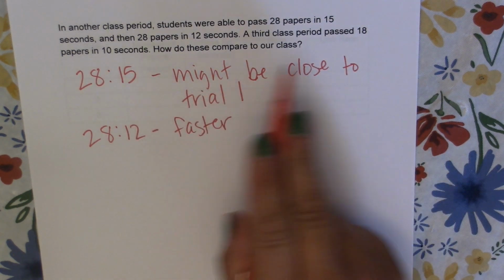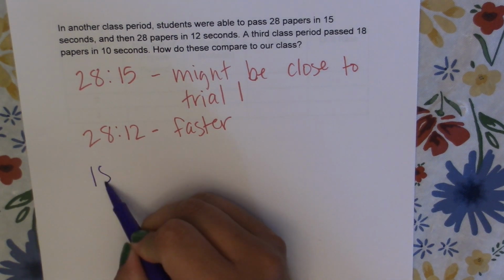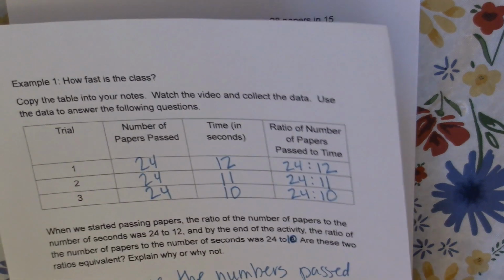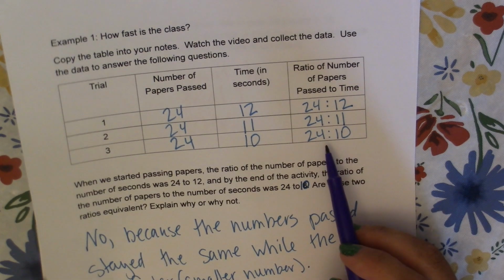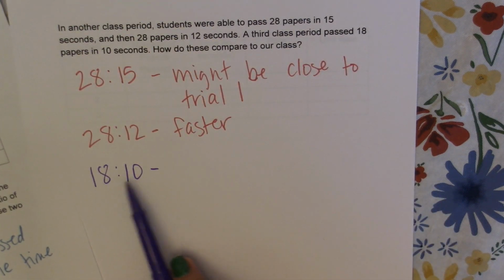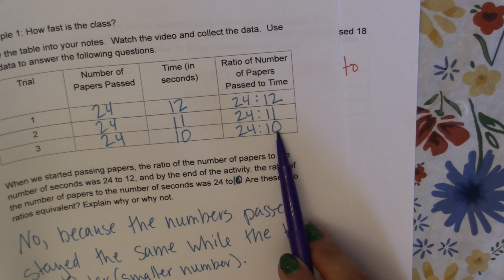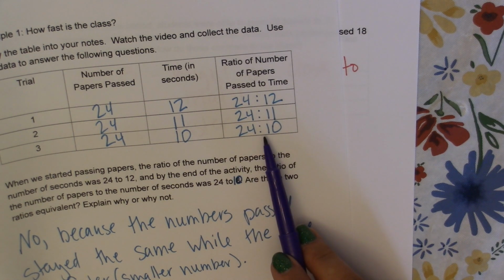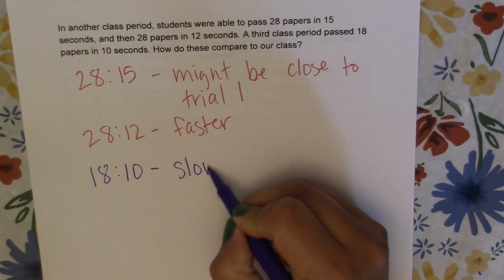All right, and let's look at this third class here. I'm going to change colors for that other class. It was 18 papers to 10 seconds. So if we compare to ours, we're looking for 18 to 10. We're looking at this 10 seconds. In that 10 seconds, we passed out 24, or they only passed out 18. So they were slower at passing out than we were. So this would be slower.